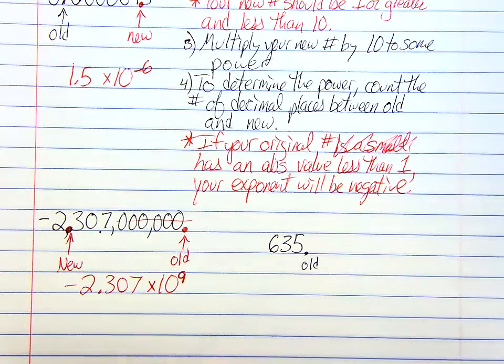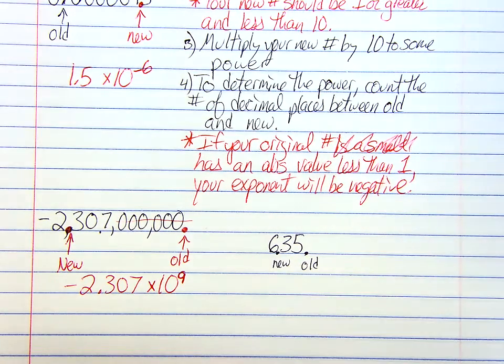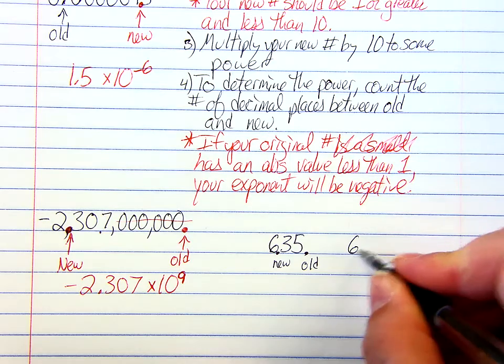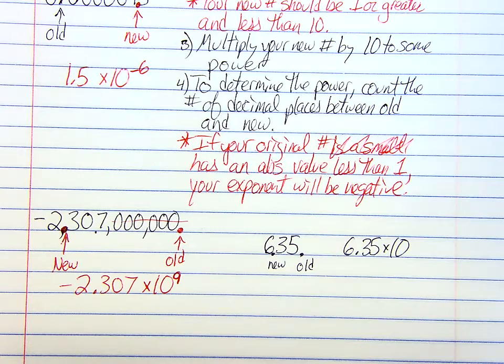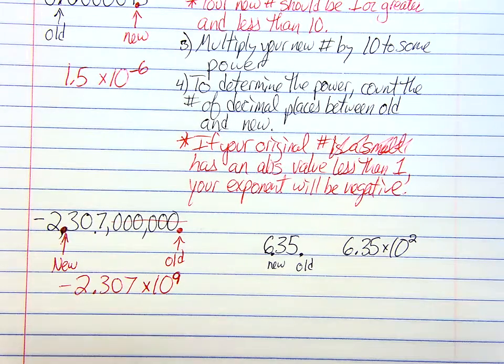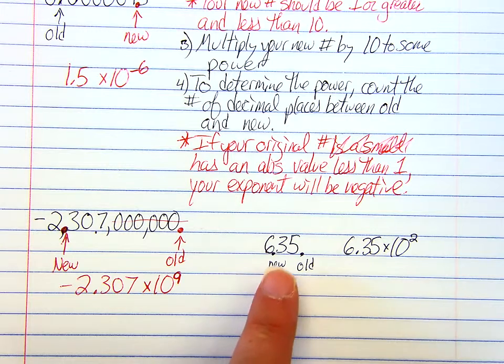There's the old one. The new one would come right after the 6. So my new number is 6.35. Does that fit the requirement between 1 and 10? Yes. So I got 6.35 times 10 to the 7th. Now, if I had a number like 635, I'd have 6.35 times 10 to the 2nd. That one just had no zeros to drop off. Oh well. But it doesn't really make sense to write the number 635 in scientific notation. You're writing more than you would if you just wrote the number normally. Make sense?